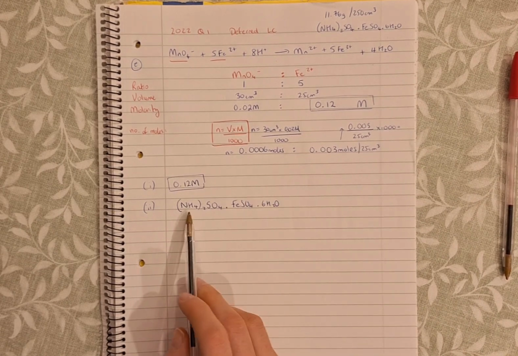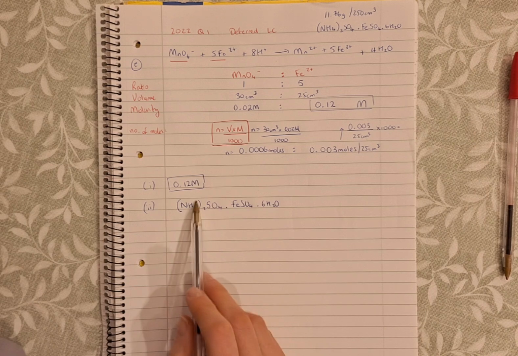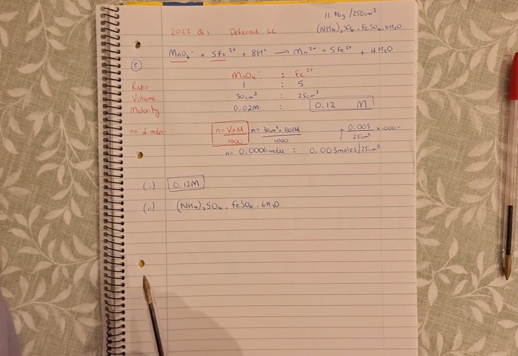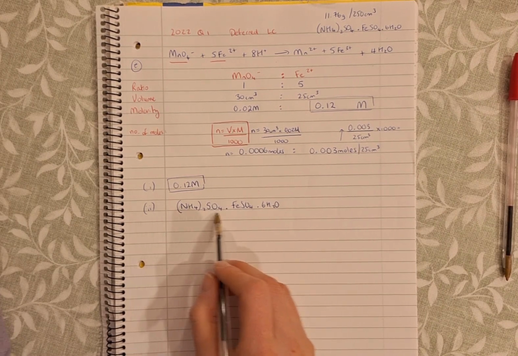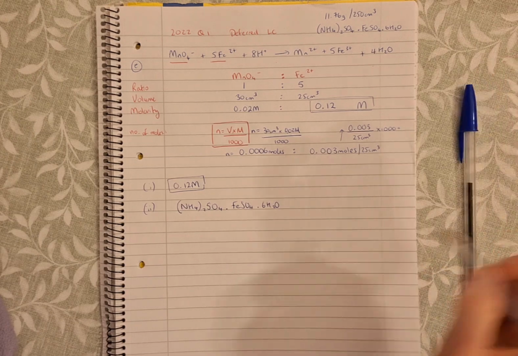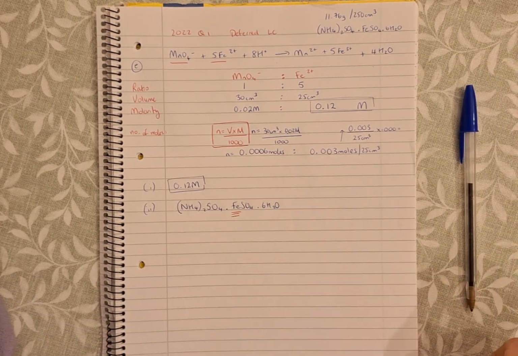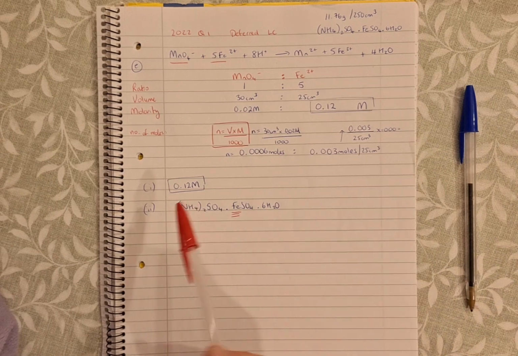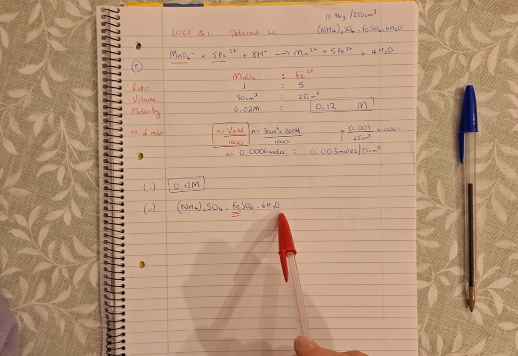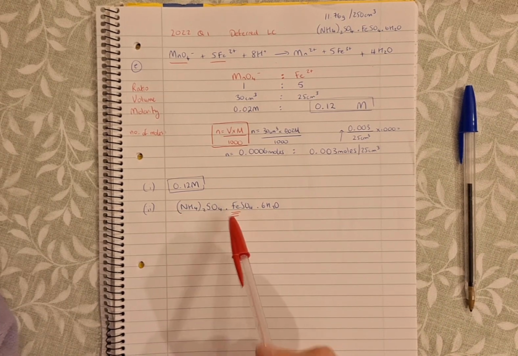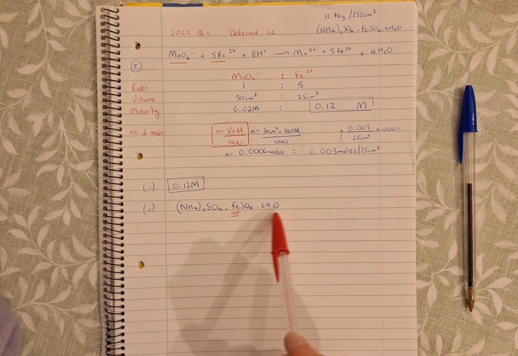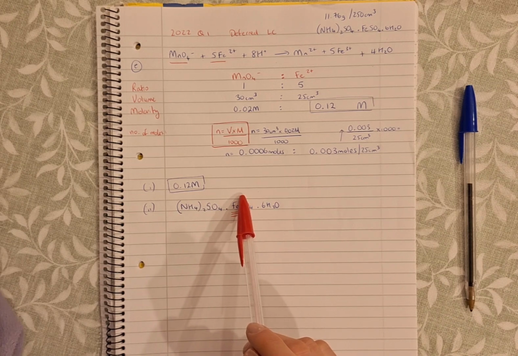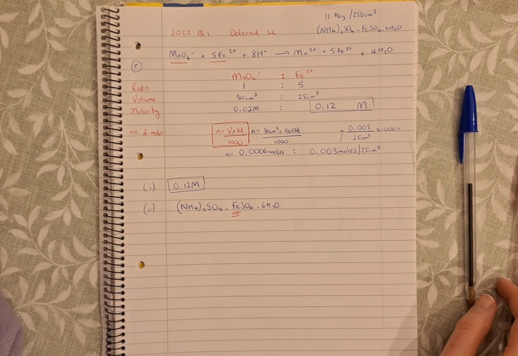So we have ammonium sulfate bonded with iron sulfate and then bonded with water. Now, across that whole complicated formula, you'll notice there's actually only one iron in that whole formula. So if I had 1 mole of this substance, I would have 1 mole of iron. If I had 10 moles of this substance, I would have 10 moles of iron as such.